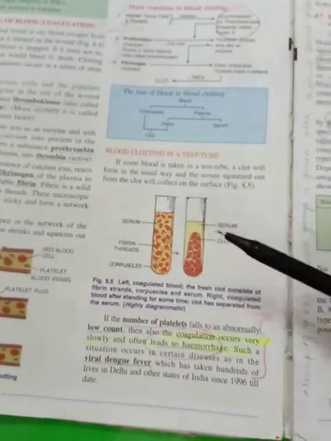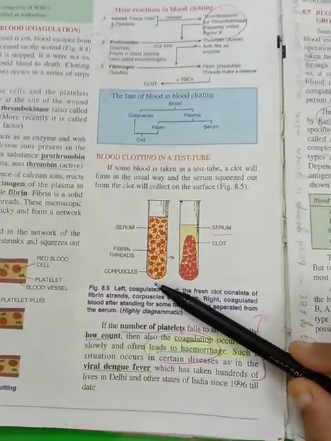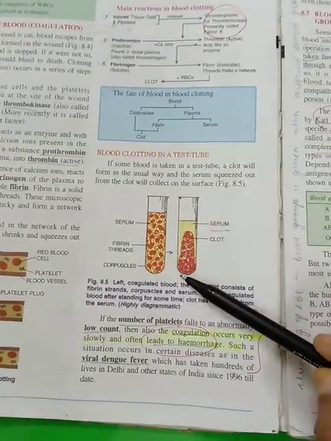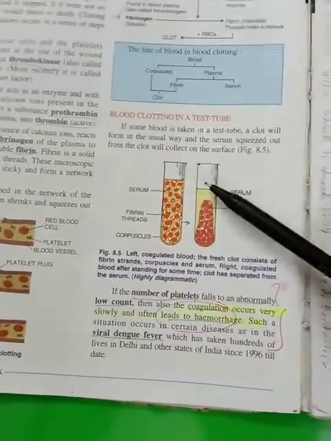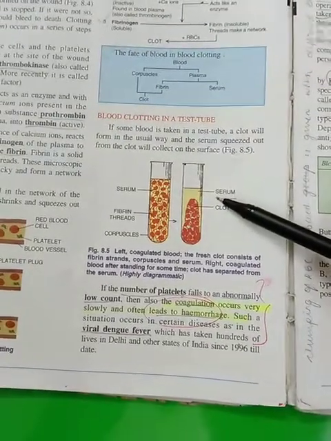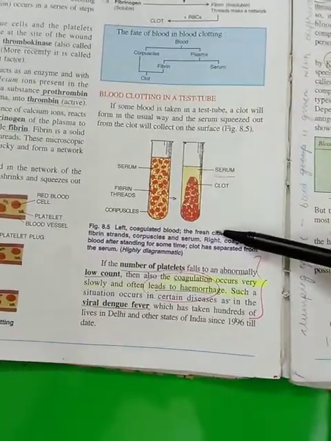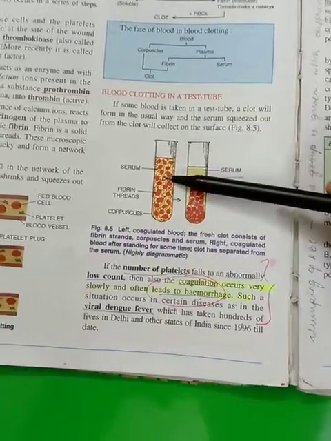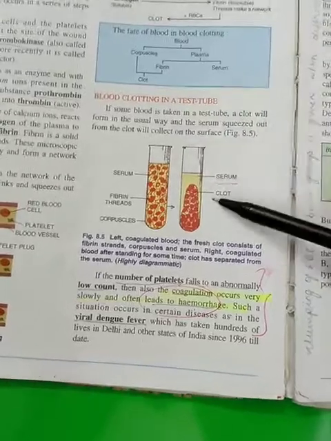In this diagram, what is being shown? 2 test tubes are shown, the left and the right one. In the left test tube, the blood is taken, right? And soon what will be observed is that a clot is formed in the usual way and the serum is squeezed out. All right. So the serum that is squeezed out from the clot will collect on the surface of the contents in the test tube, right? You can see, in other words, what we can say is here serum, the fibrin threads and corpuscles are all mixed up. But the same after some time.